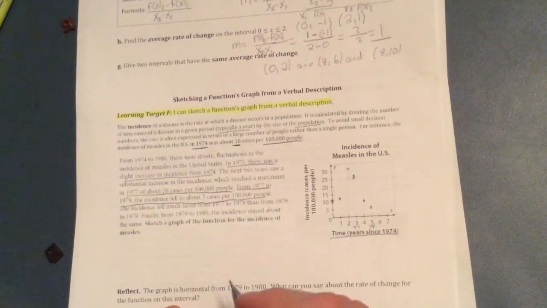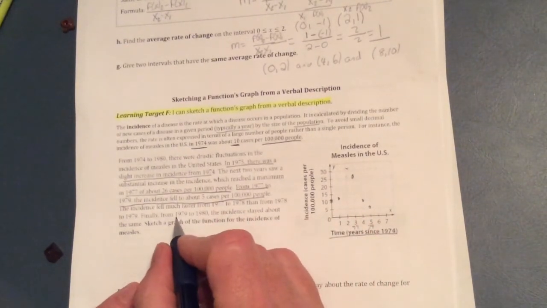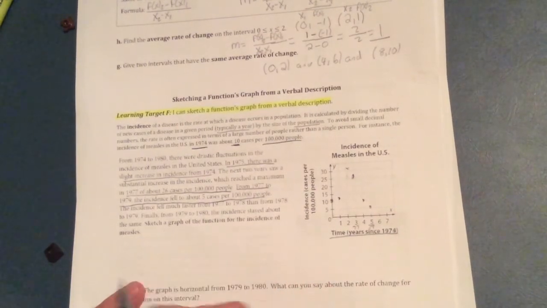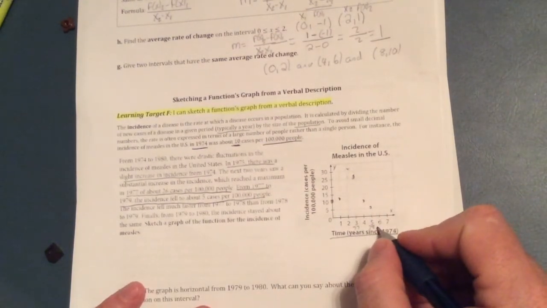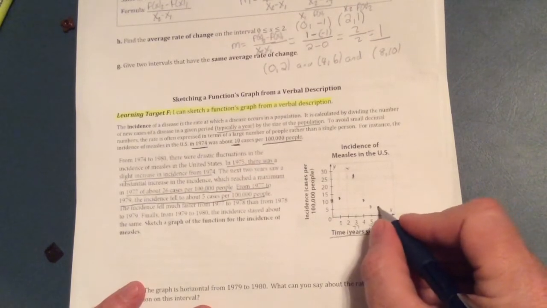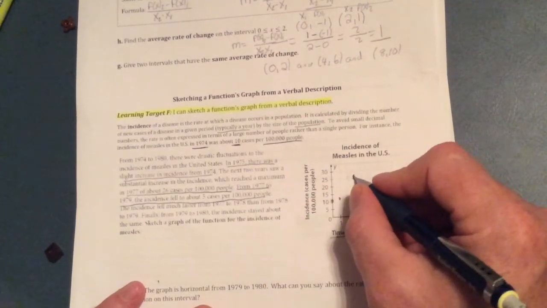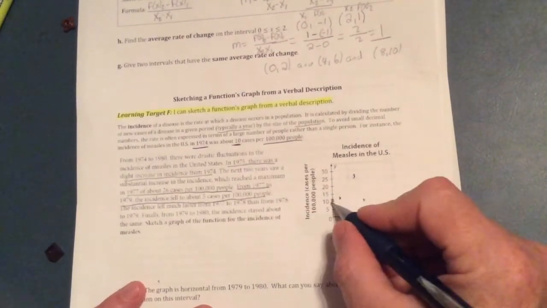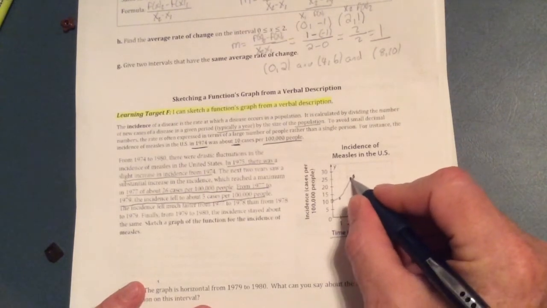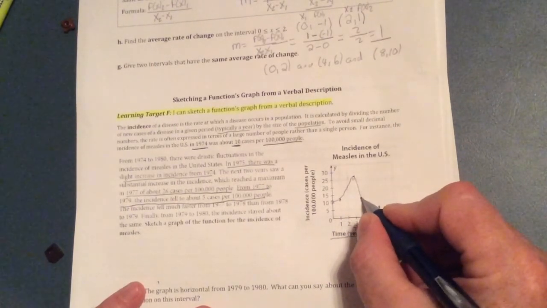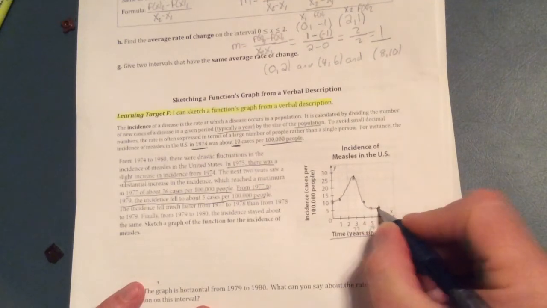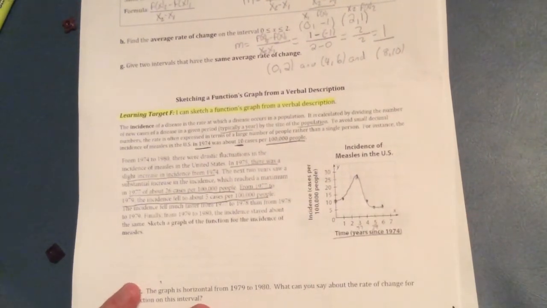All right. Finally, from 79 to 80, the incidence stayed about the same. So from 1979 to 1980, it's about the same. So I'm going to put a dot right there. All right. So we sketched a graph. These are distinct points they've given us, but I'm going to go ahead and connect them so you can see an estimate, right, of how these points took place. We can see the slopes from any given point. All right. Let's go ahead and do this.